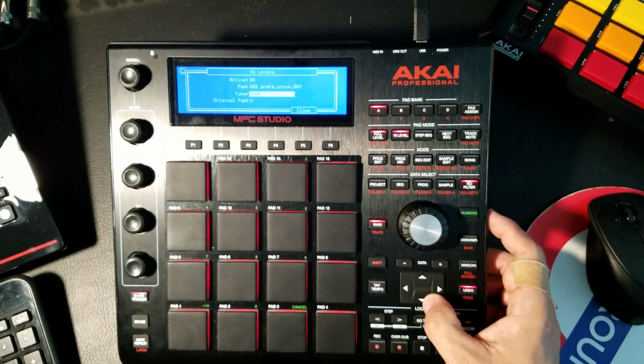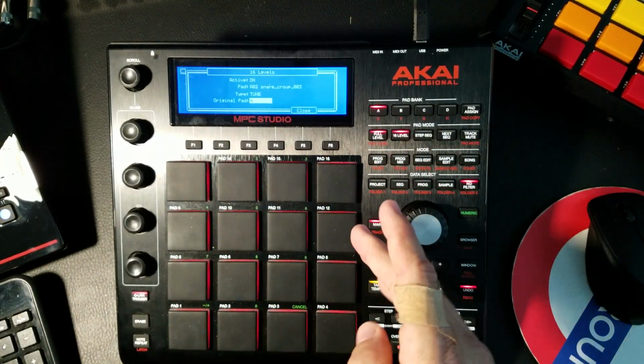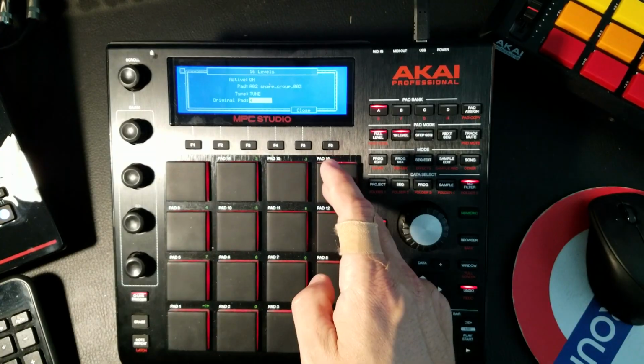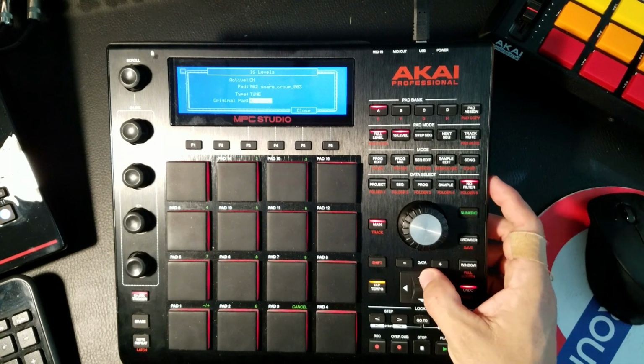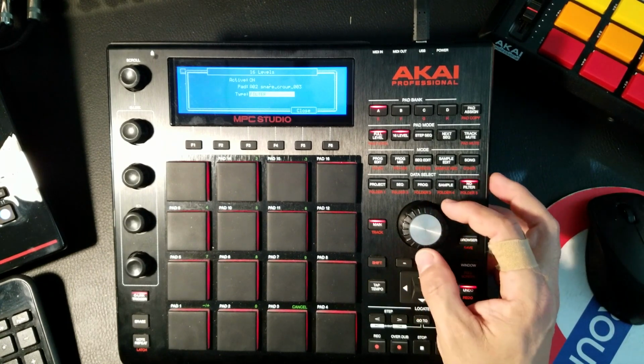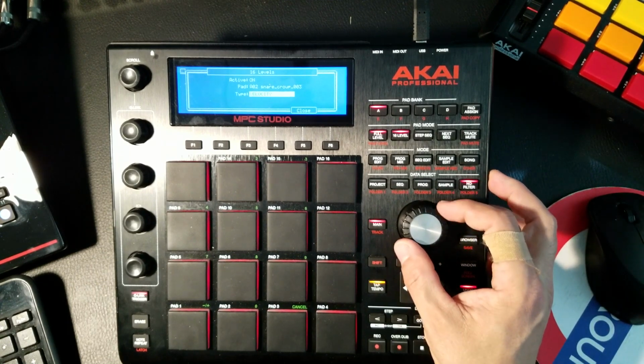And you can actually change the original pad value too. So you can make the original pad up here so that everything is pitched down, or lower so that it goes higher. And this is really common to use with your hi-hats and snares and things of that nature. So 16 level is definitely a feature to explore and play around with. Another common one is velocity.